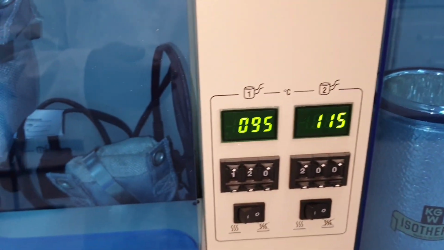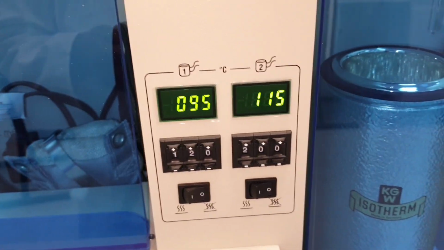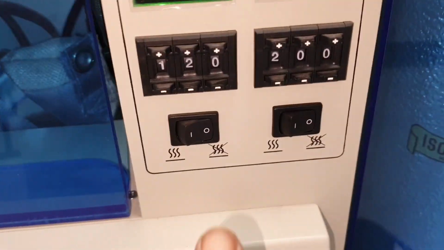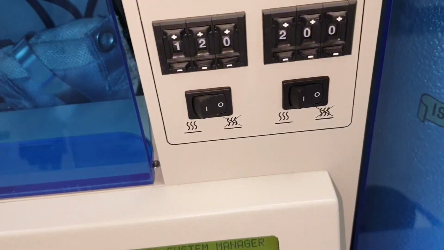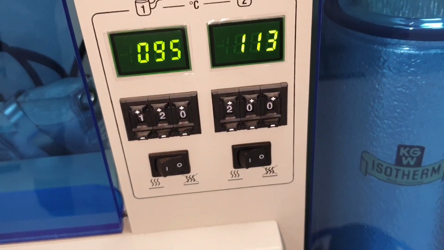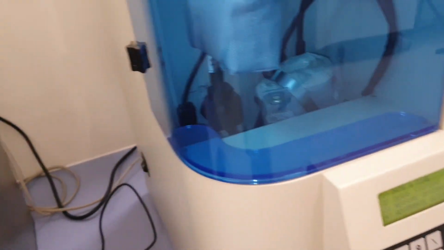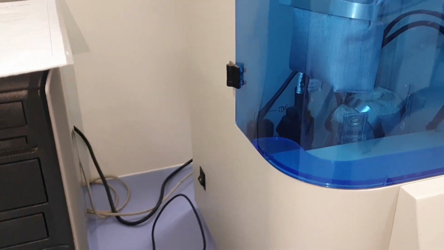These are the lines at the back for the gases, and these are the screens where you will see the temperature, and you have to be sure that you are putting the right temperature at which you have to degas your sample.